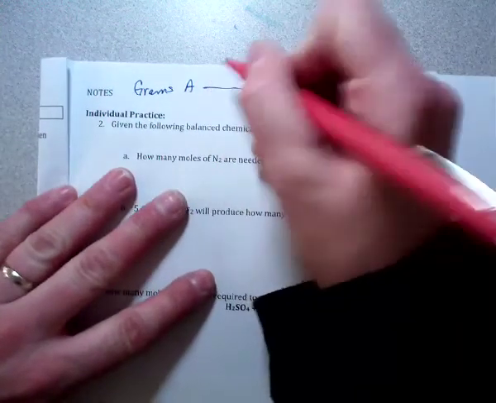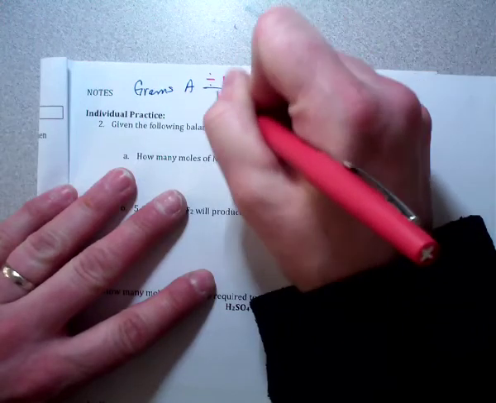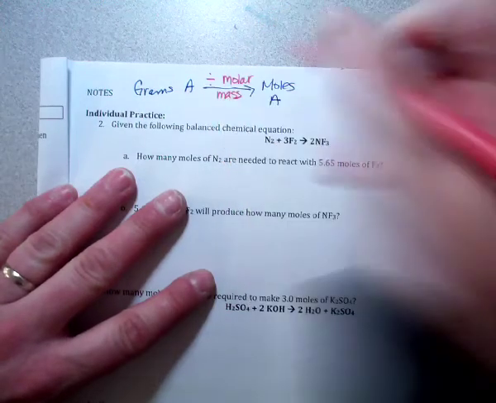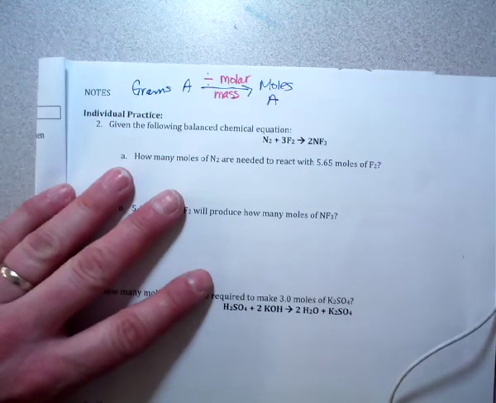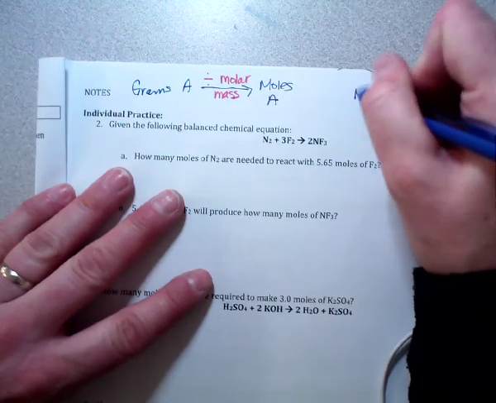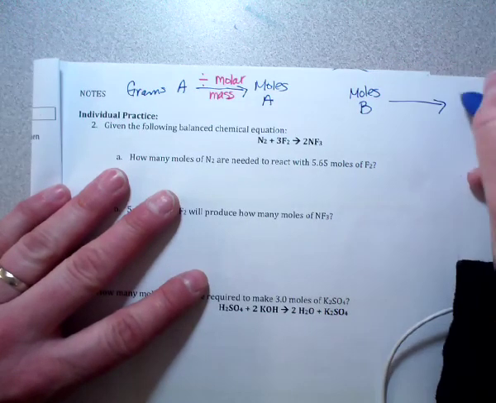You have to divide by the molar mass of whatever I gave you. I'm going to then ask you to find either moles of something else, or I'm going to ask you to find grams of something else.